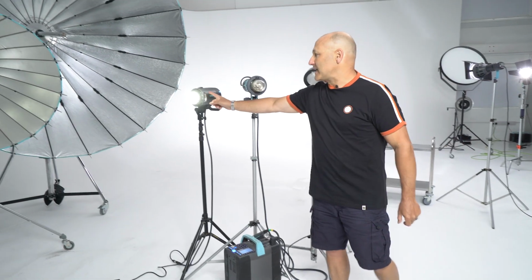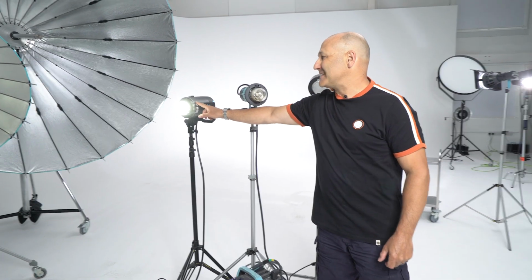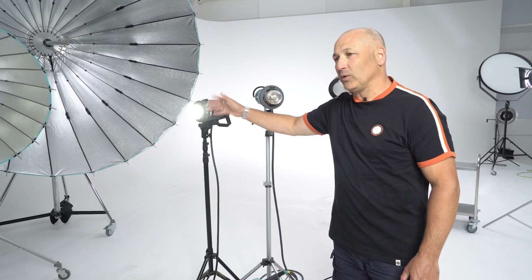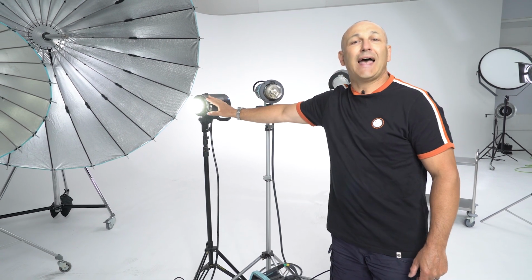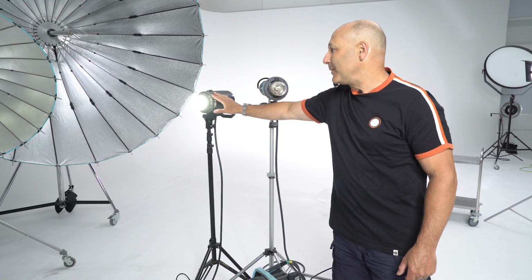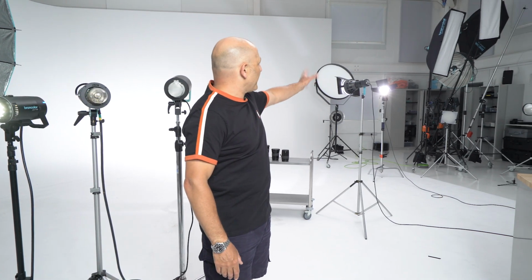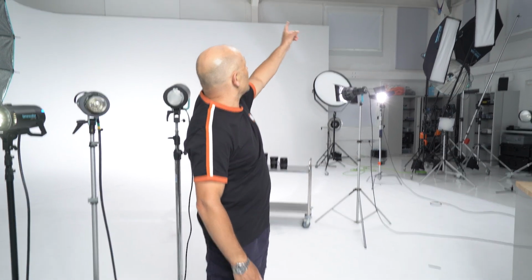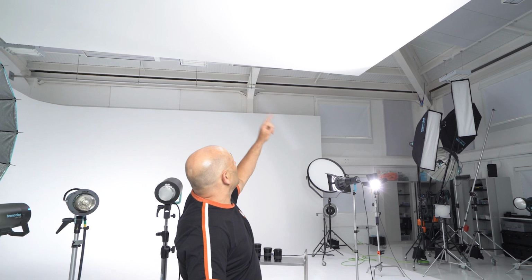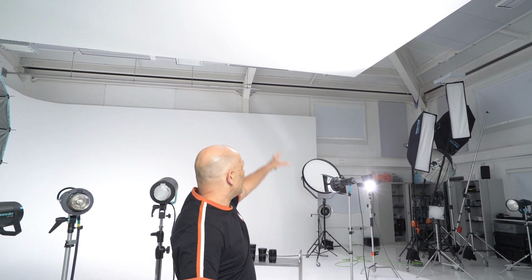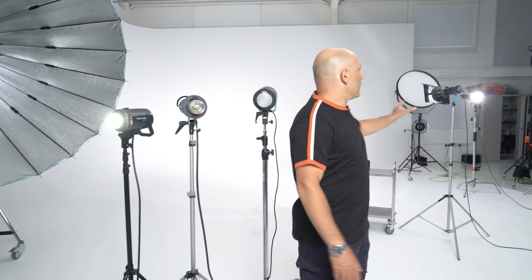Now here you can see a continuous light. That is an LED light, variable in color temperature and variable in power. There it's set on a low power at the moment. Over there is another continuous light, but that one is an HMI light, and you can see it's bouncing up onto our floating ceiling panel there. Those are brighter than LED lights, but they're not variable in color temperature, they're daylight balanced.